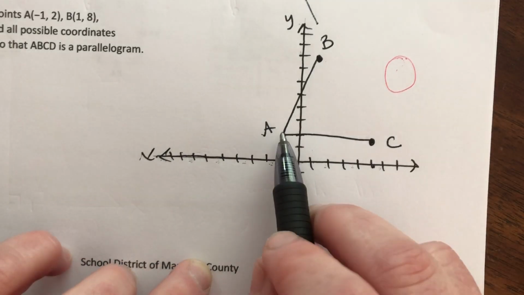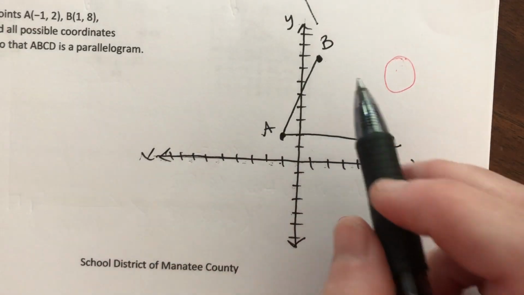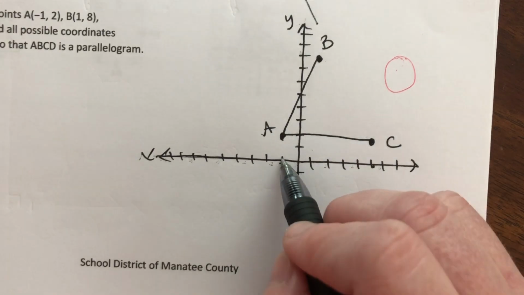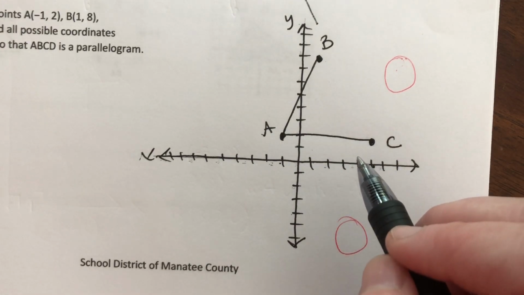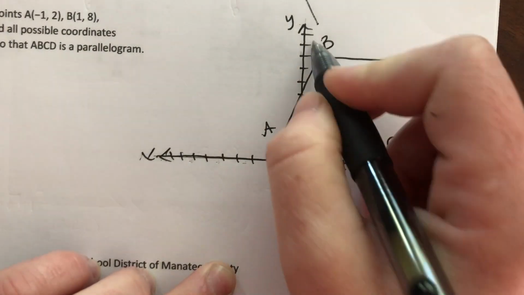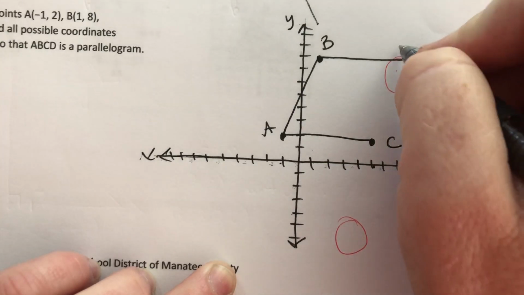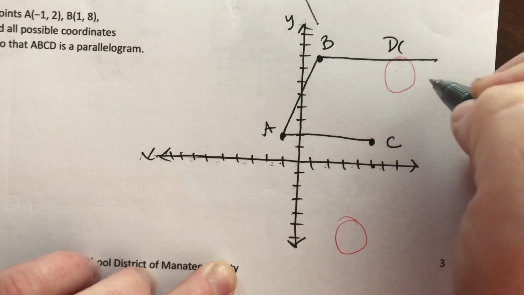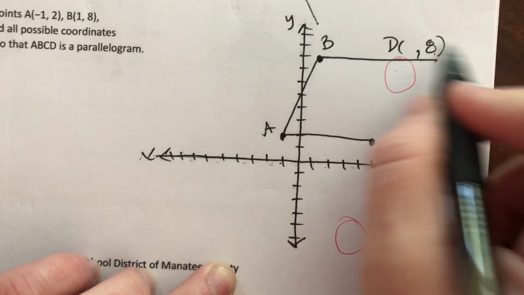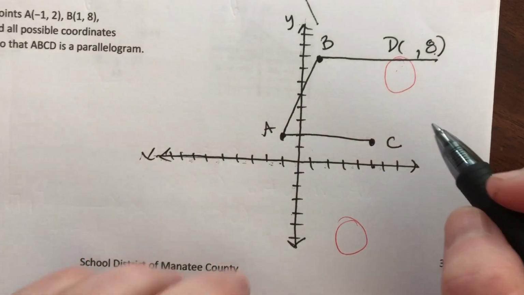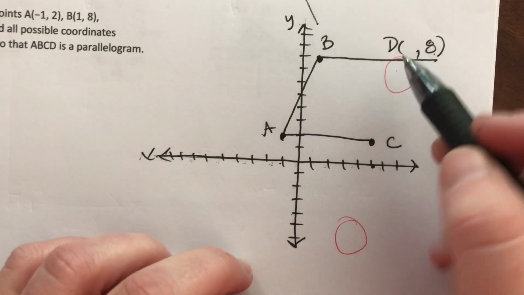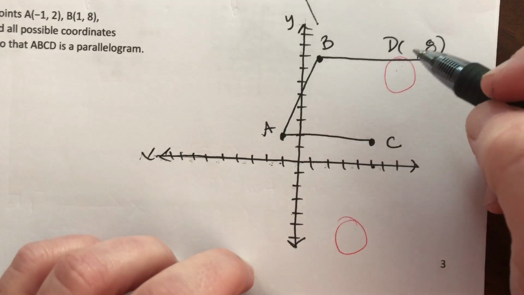So the lines in a parallelogram, lines across from each other have to be parallel. This is a horizontal line since A is up 2 and C is up 2. So B has to be a horizontal line as well. So the height of B is up 8, so I know D is going to have to be somewhere up 8. So D is going to be something, comma, 8, because it has to be horizontal with B. So then I need to figure out how far over D is going.